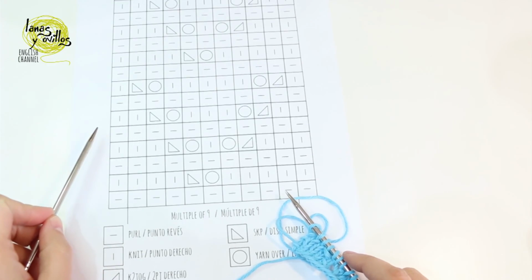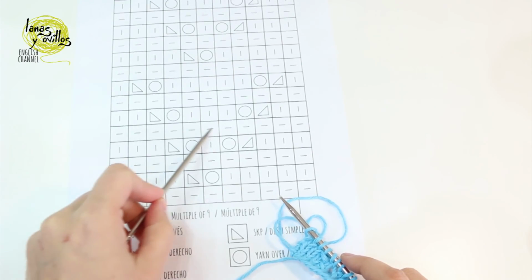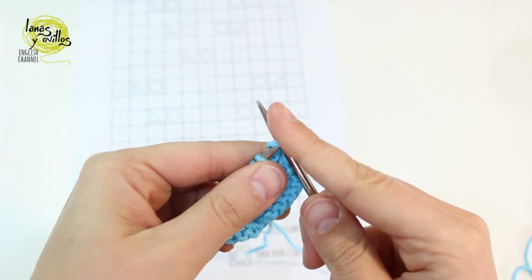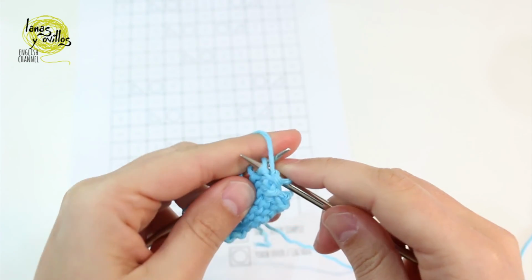Row number 5, all the row working purl stitch. So purl all stitches.